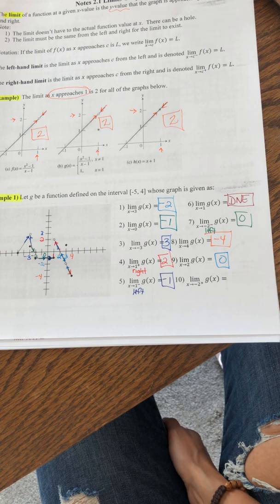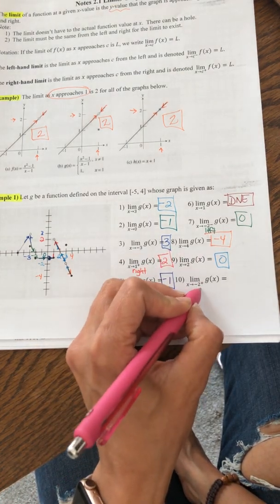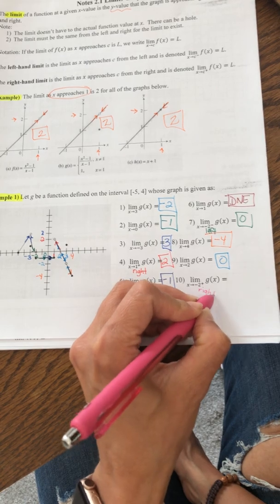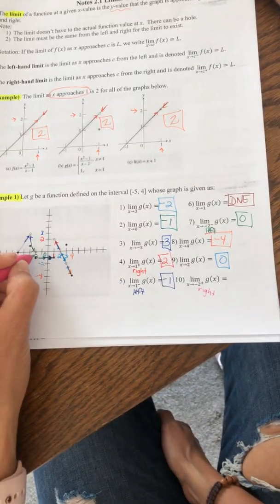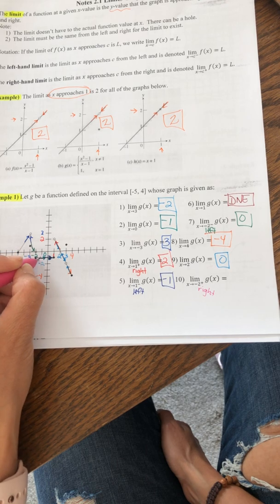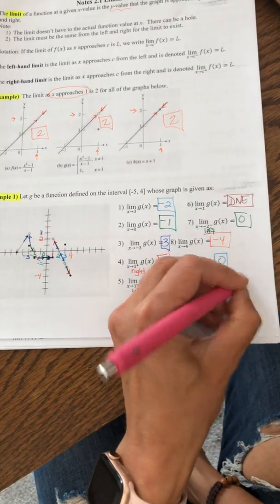All right, and number 10, the limit as x approaches -2 from the right, because we're coming from the positive side of the x's. So -2 is right there, and then coming from the right means we're going to approach this point, which is at a y value of -1.